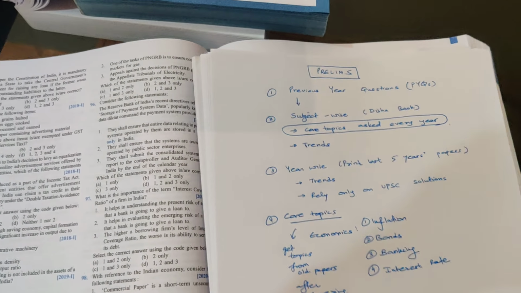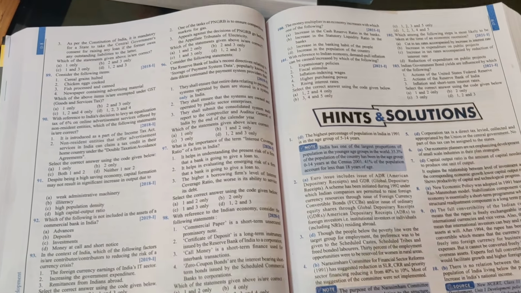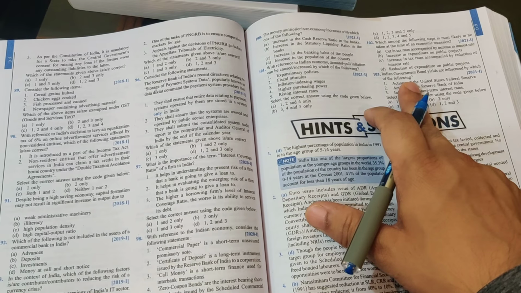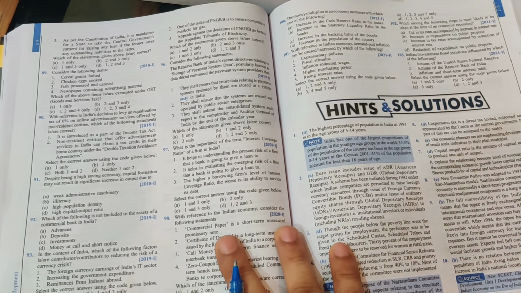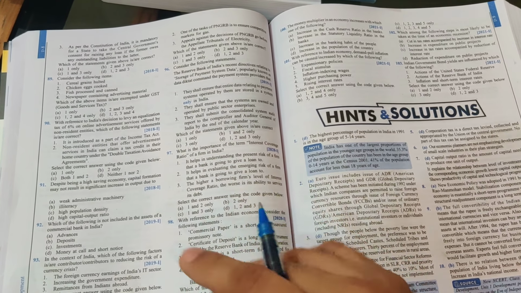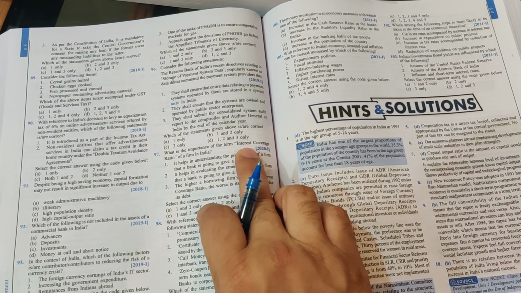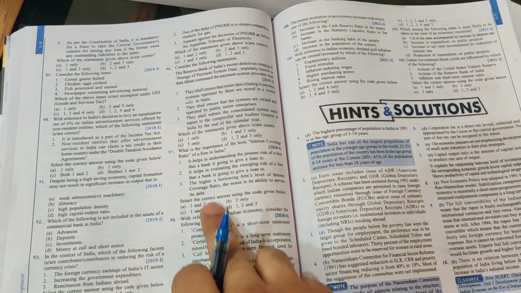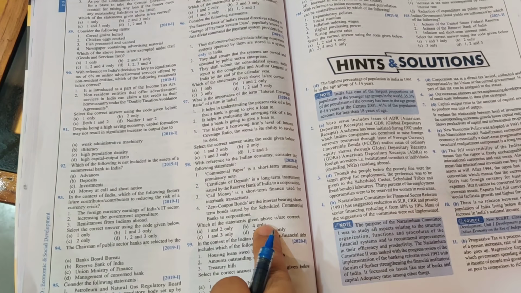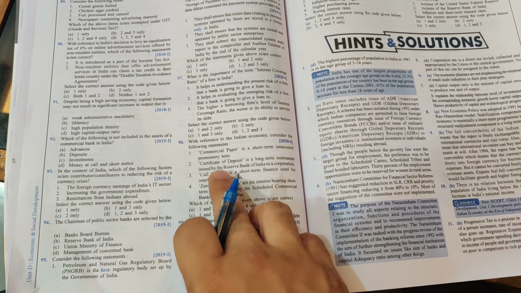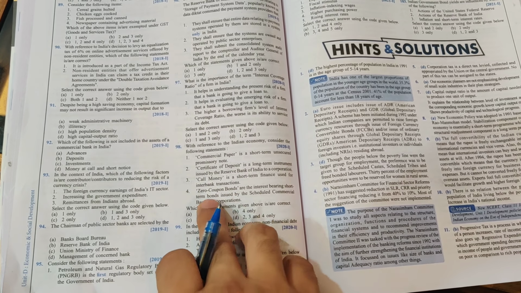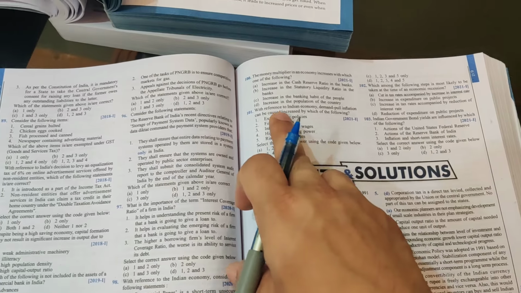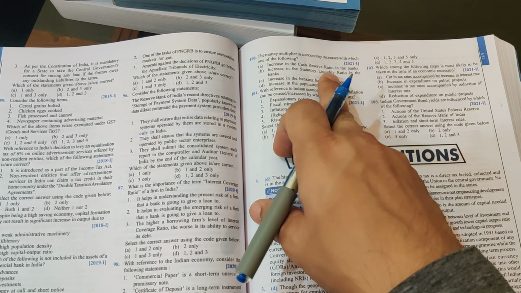Like if you look at the economics paper of UPSC, you will see that UPSC always asks questions on the banking sector. So it might be some concept related to the banking sector. For example, interest coverage ratio. This is not that banking related. This one, for example, is commercial paper, certificate of deposit, call money, zero coupon bonds. These are banking and economy related questions. Similarly, there is cash reserve ratio.